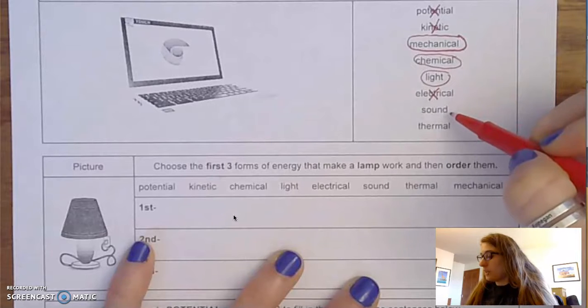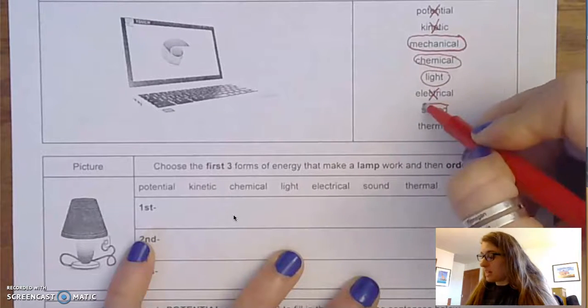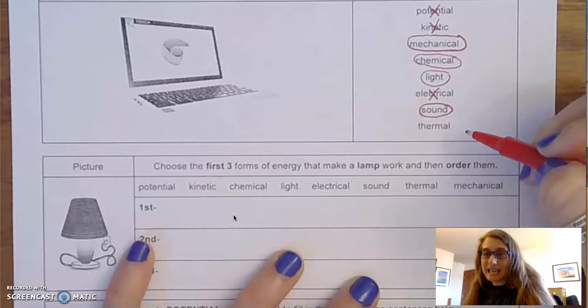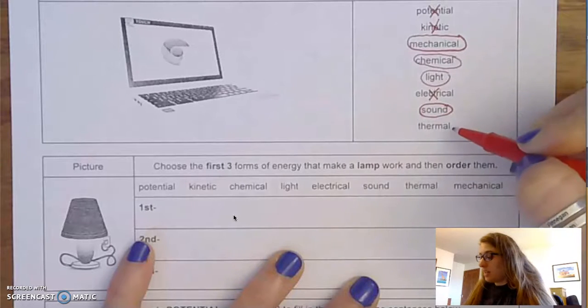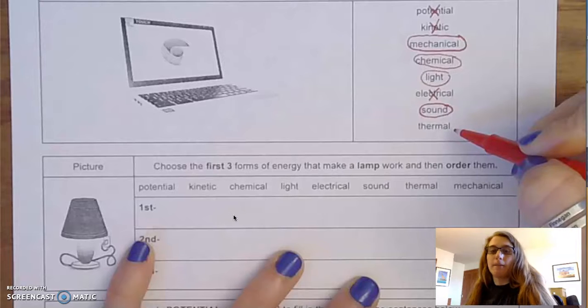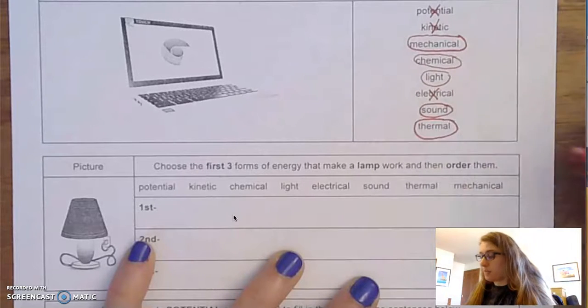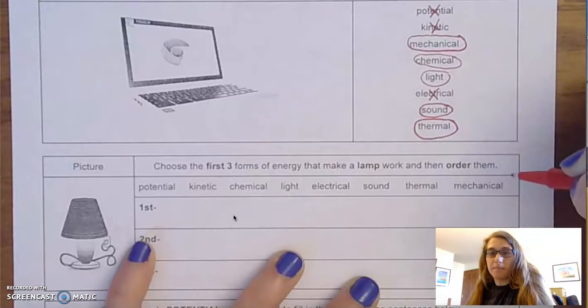Does a Chromebook use sound? Hopefully you said yes. A Chromebook does make sound depending upon the different websites I go to. Maybe you thought of the buttons clicking, but we do say that a Chromebook uses sound. Then, thermal, does the Chromebook get warm after a while? And hopefully you said yes, it does give off thermal energy. So we have these 5 for this reason.